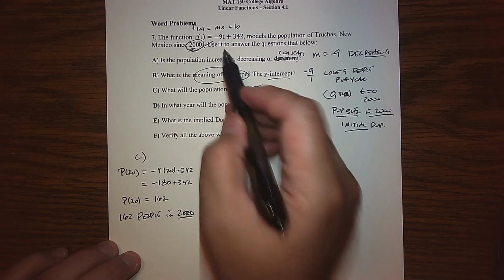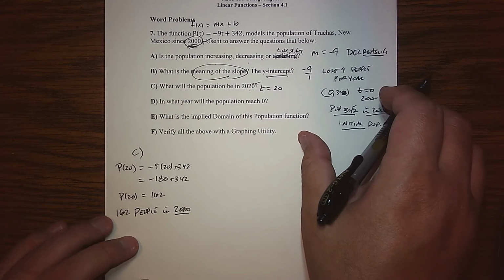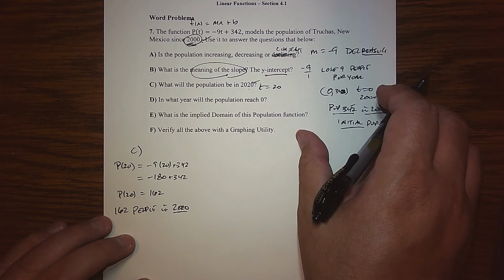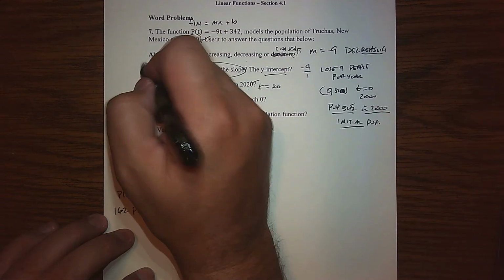Again, we're assuming the model's working and it's valid. We can always go out there and check. We are having a census this year, and we can either readjust our model or say, hey, the model's working. So there's A, B, and C.